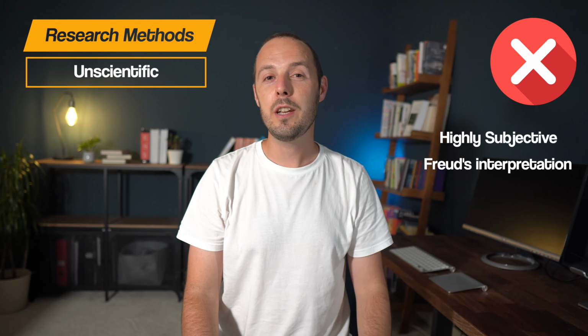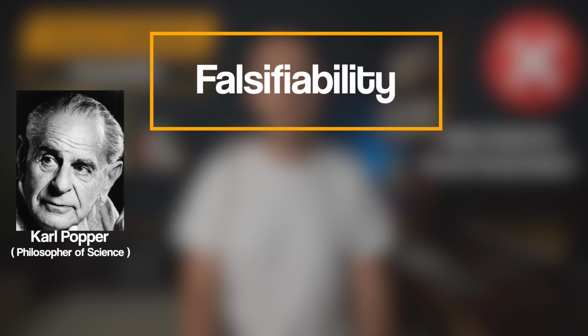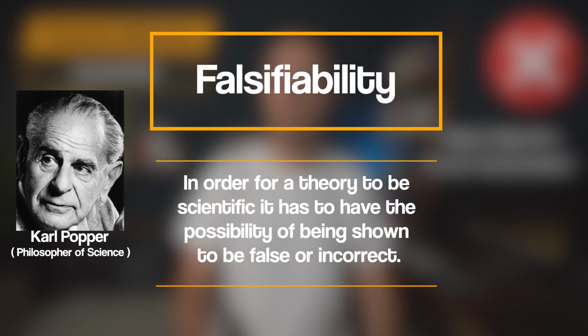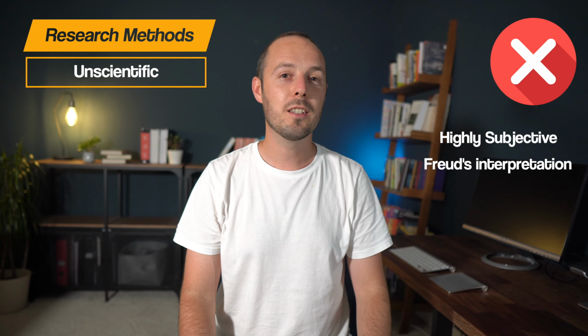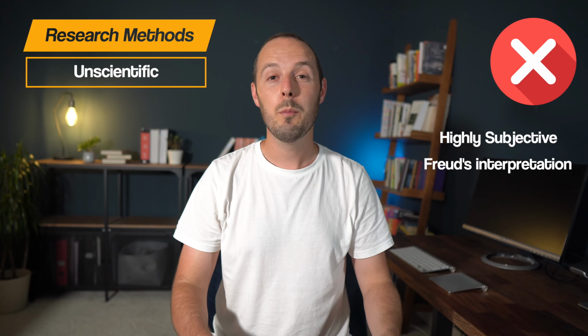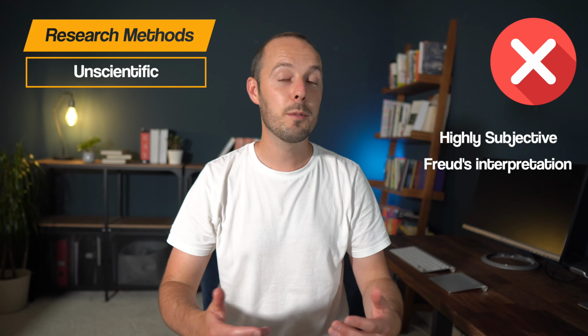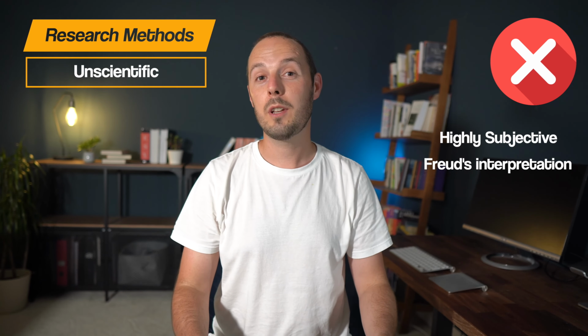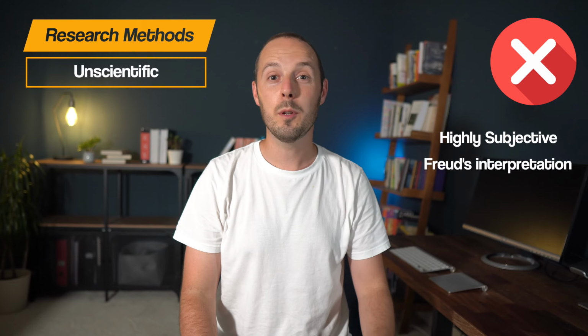Furthermore, one of the key features of the scientific process is what Karl Popper referred to as falsifiability. This is the idea that in order for a theory to be scientific, it has to have the possibility of being shown to be false or being shown to be incorrect. Science doesn't go around trying to simply find evidence for theories, but to try to find evidence that disproves the theories. For example, Karl Popper used the now famous example of swans.